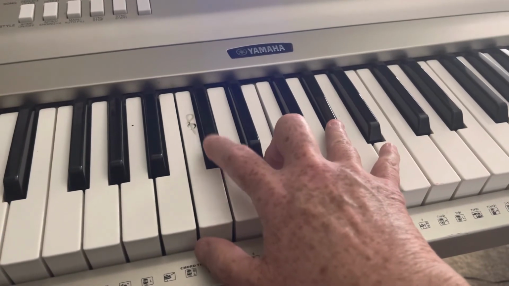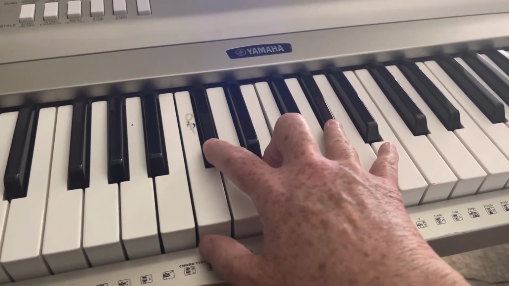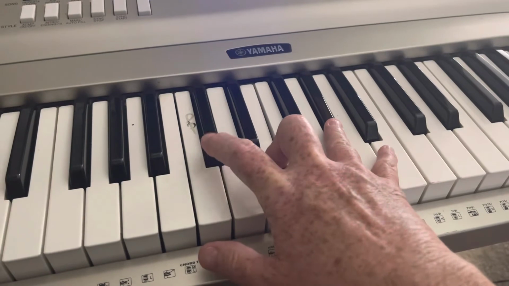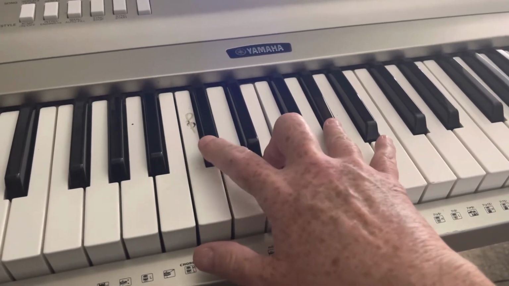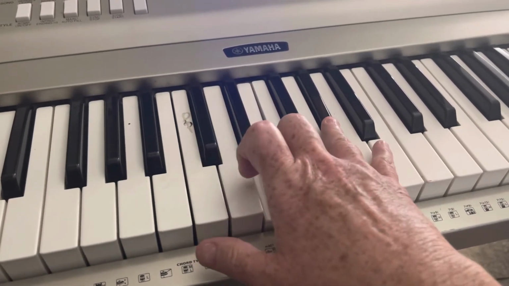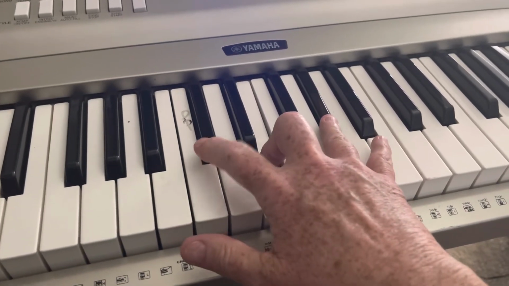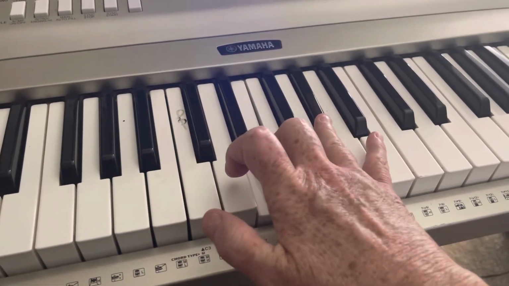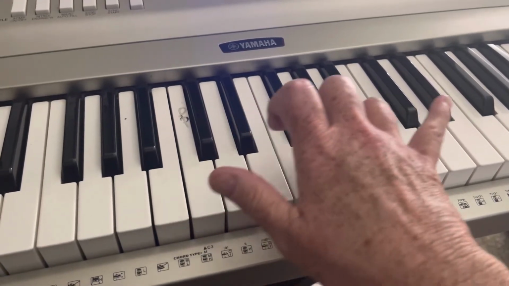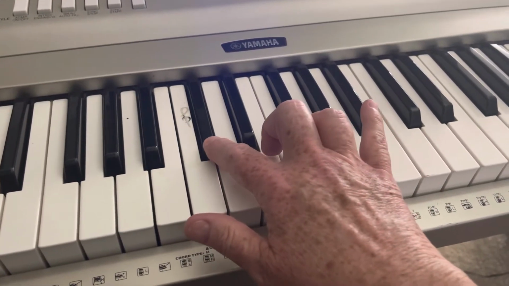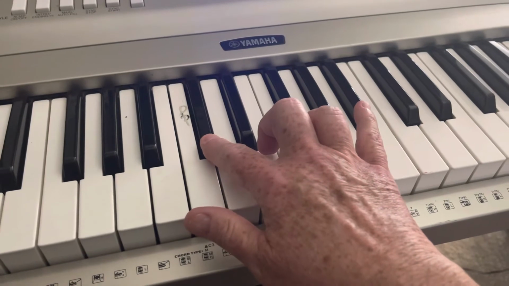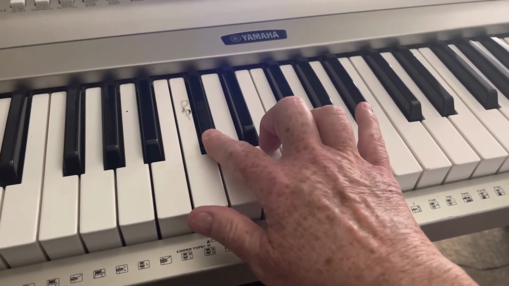The name is C sharp or D flat. If you're descending or going down the hill, we flat it. If you're ascending, going up the hill, then we sharp it. So we can call it C sharp or D flat.